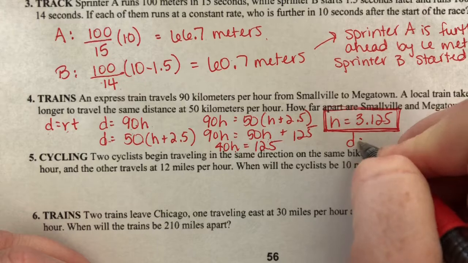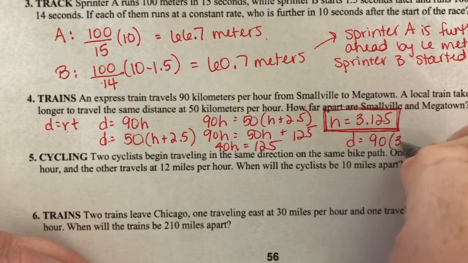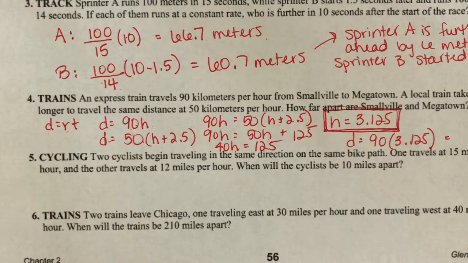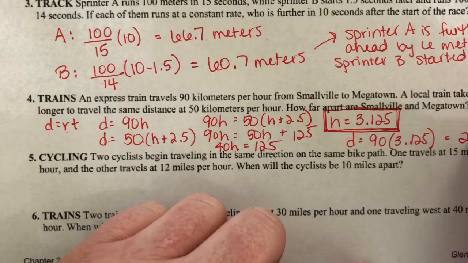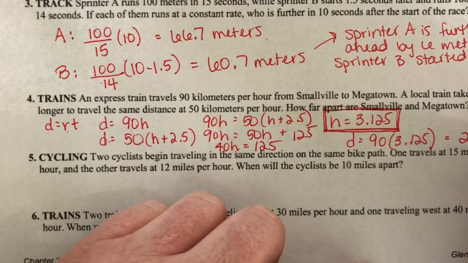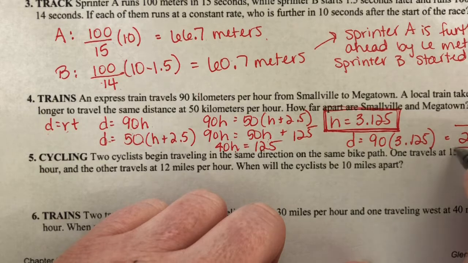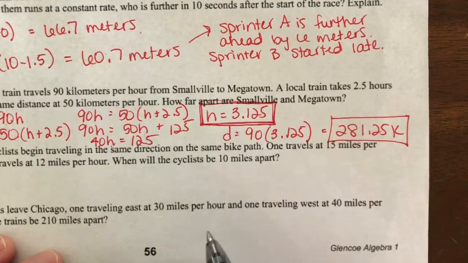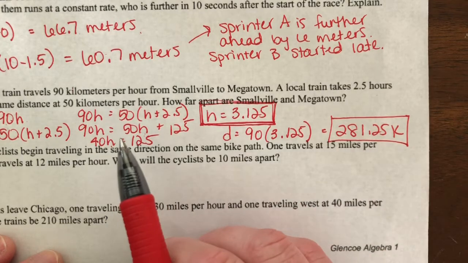So distance equals 90 times 3.125, and 90 times 3.125 equals 281.25 miles or kilometers. So that's the total distance it is from Smallville to Megatown, 281.25.